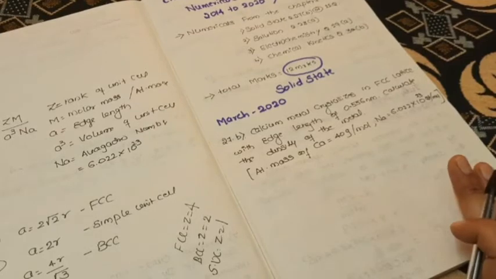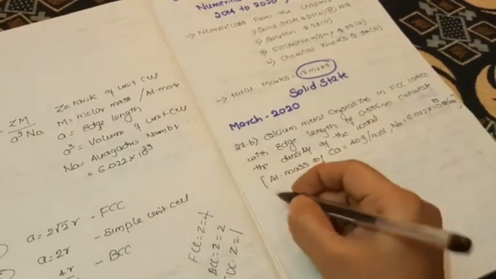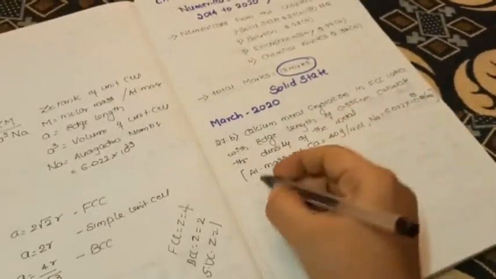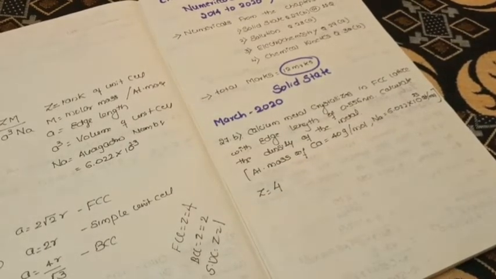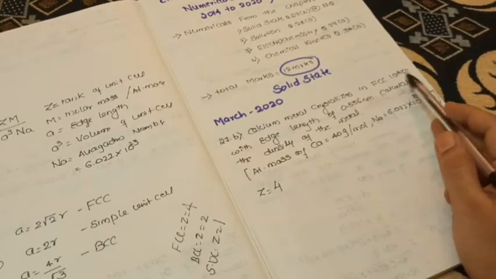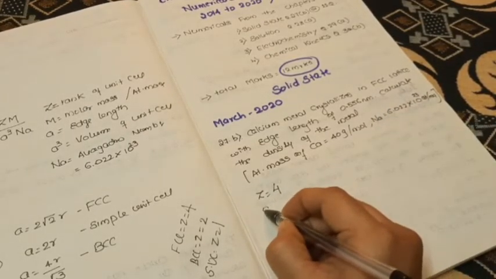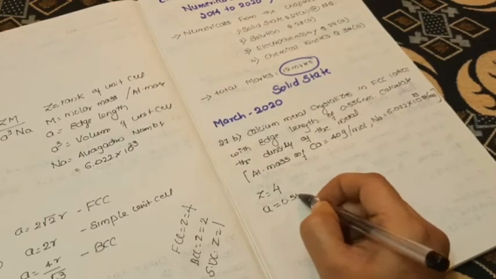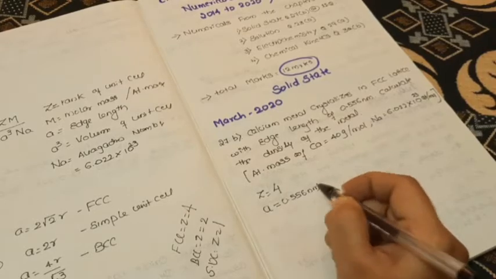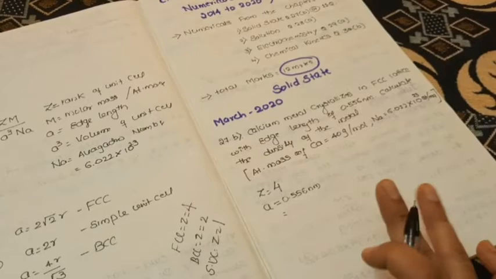Now see here, calcium metal crystallizes in FCC lattice. So when you hear FCC lattice, the Z value is given, that is Z is equal to 4. How did you get to know it's 4? Because it's FCC. So you got the Z value. And what have they given? They have given the edge length a, that is 0.556 nanometer. Now, dear students, you have to do some conversion here.